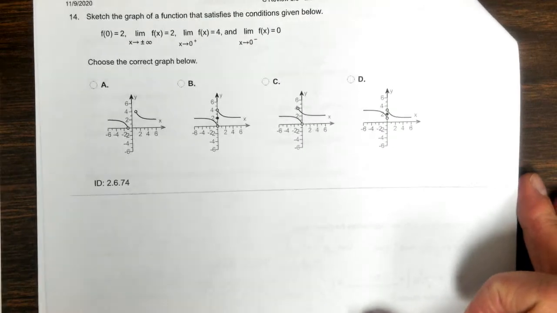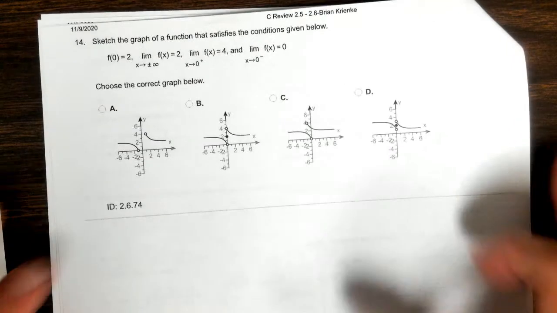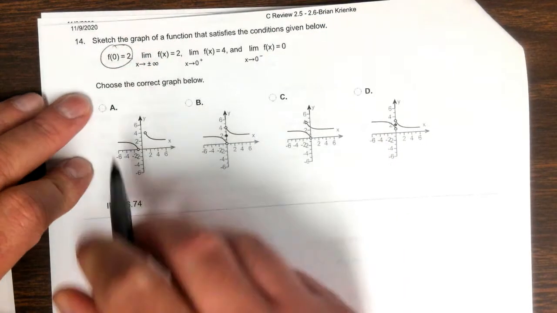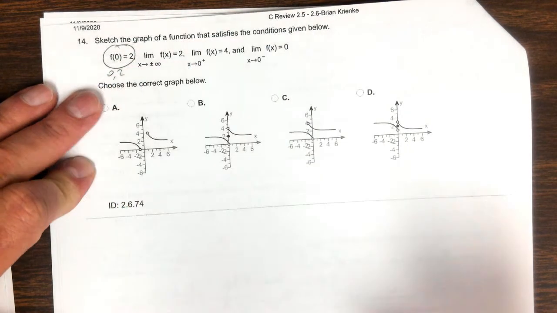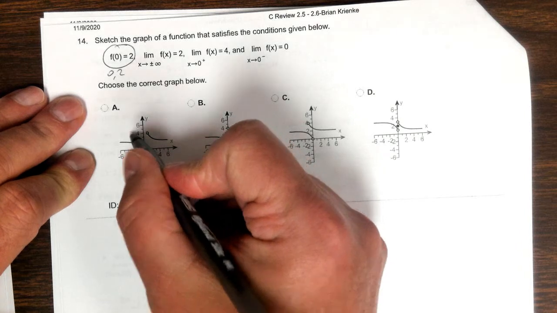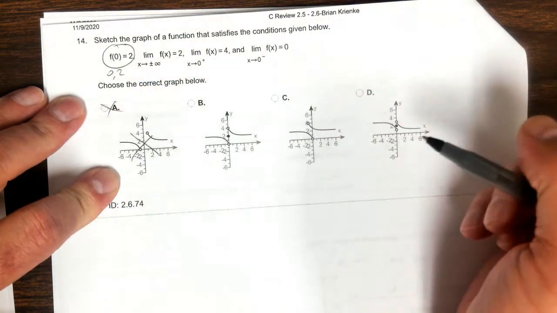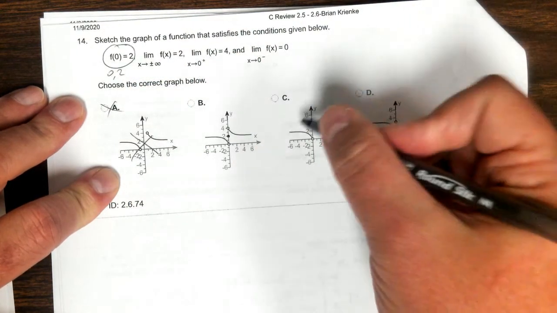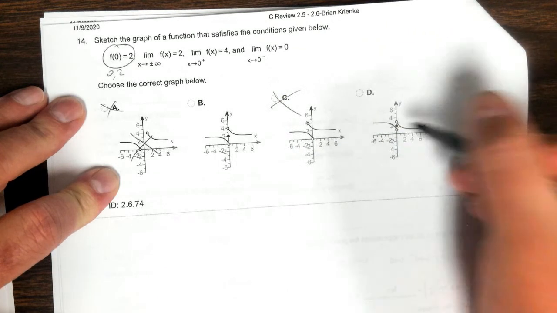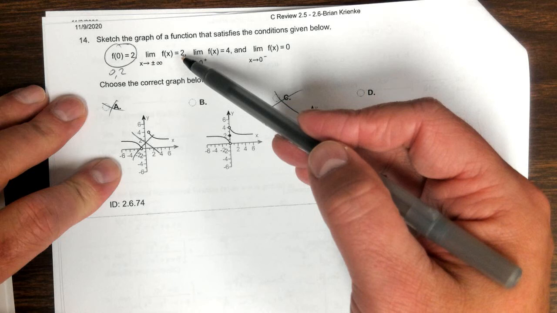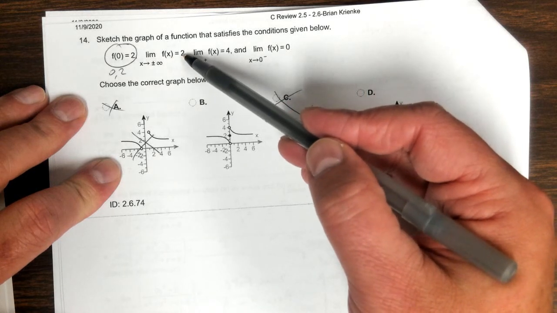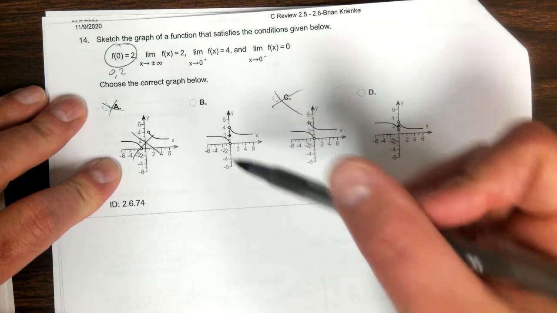Okay, then our next one is number 14. For this one, you pick your graph. This example shows you 0, 2, and it's not showing up there. It is showing up there. It's not showing up there. It is showing up here. And so then, is the y value 2 at both the right and left?